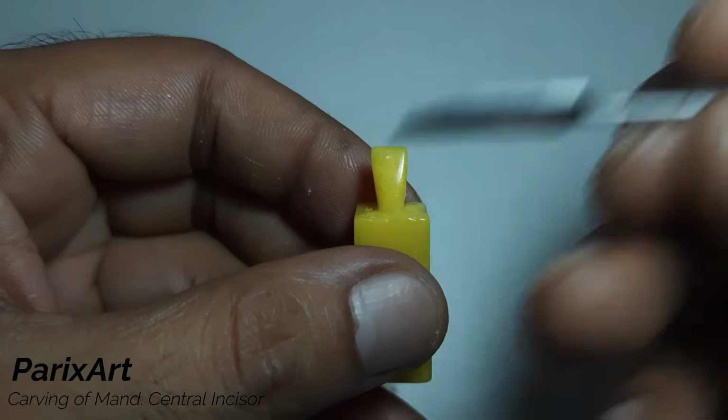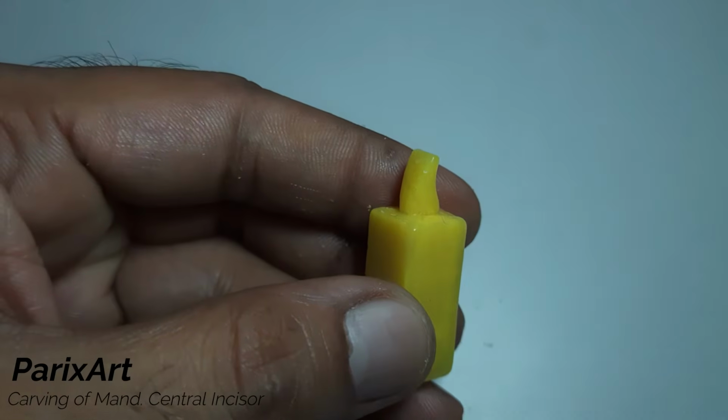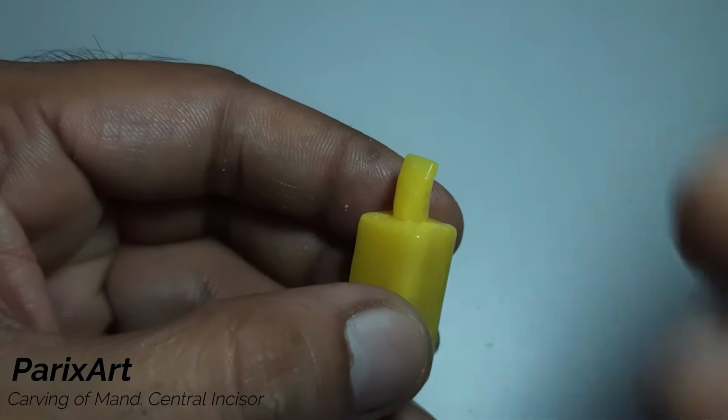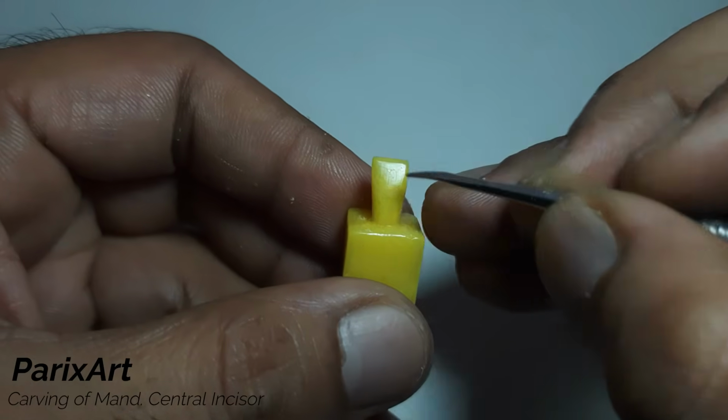On the labial side, in some teeth you can see very slight developmental lines. Again, not very important to be developed. The labial portion is usually very smooth. Just carve very lightly in between to the middle third only.